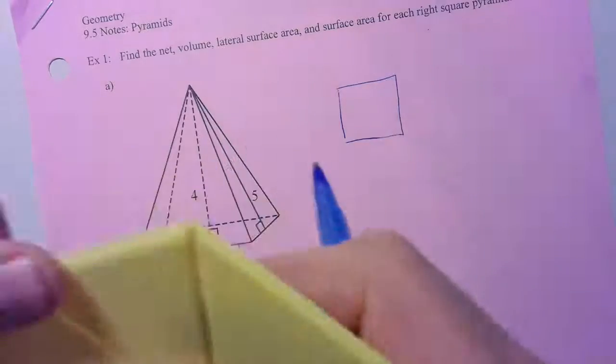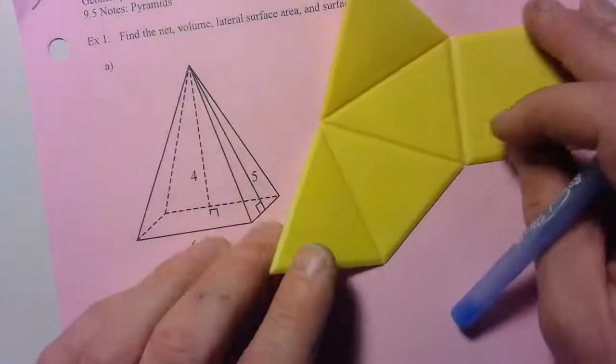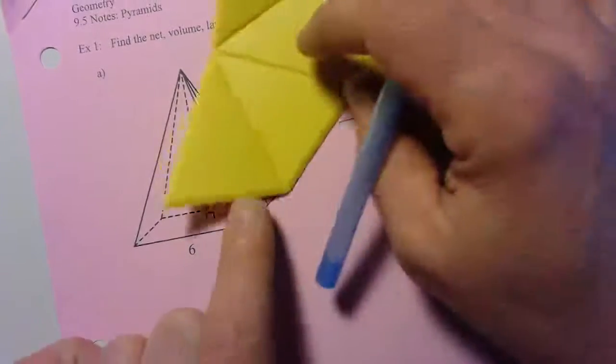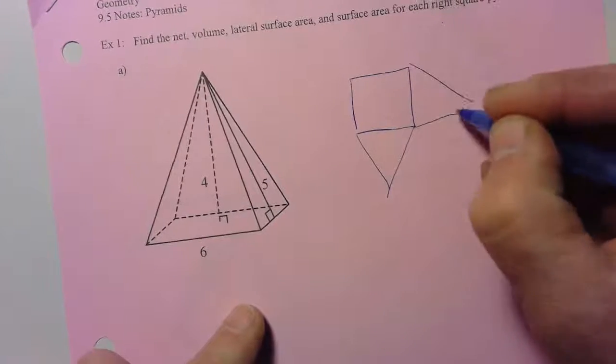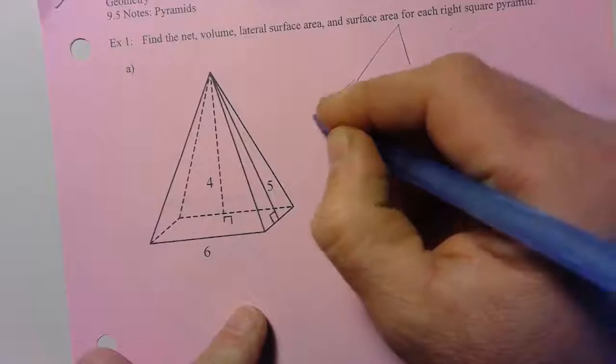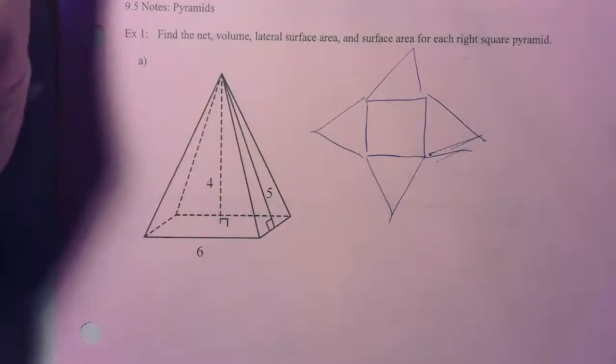okay, and there we go. This is basically what it looks like when it gets unrolled. We're going to have triangles, and that triangle right there matches up with that triangle, and then all the triangles are going to be peeled back to make a whole bunch of triangles. It may not look like it, but they're all supposed to be congruent. Sorry for the bad drawing there.